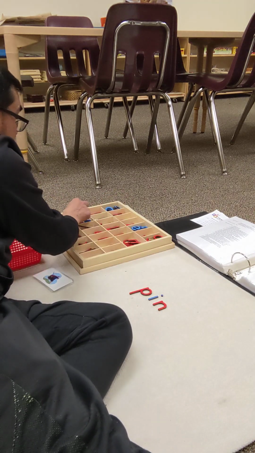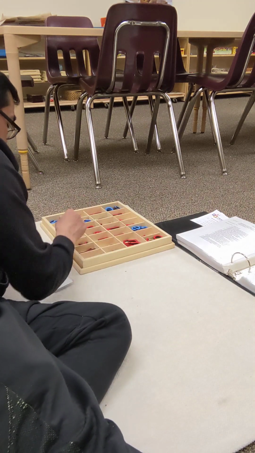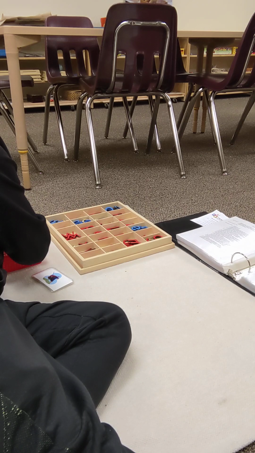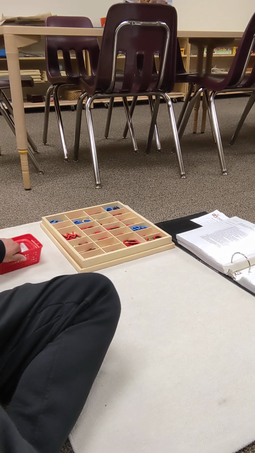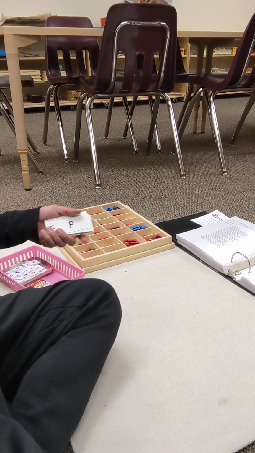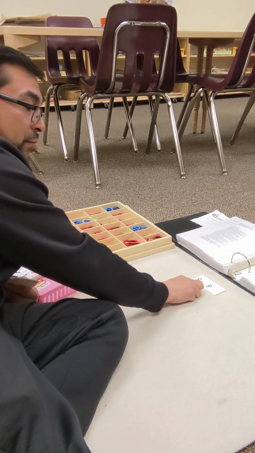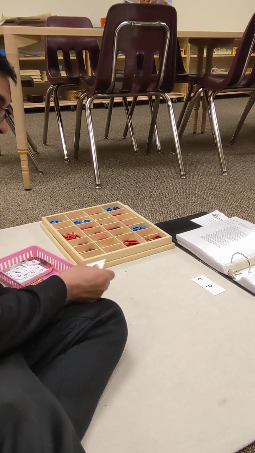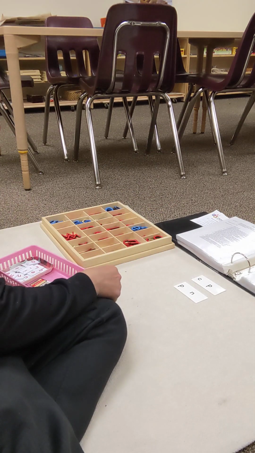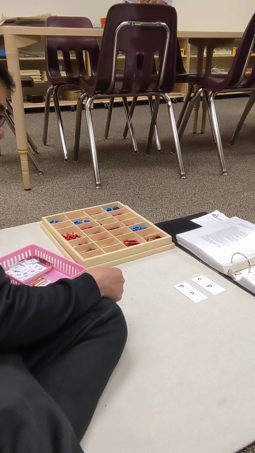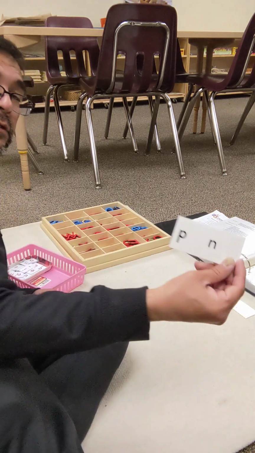Put these ones away. Here we have these ones. So we'll put out the C blank P, the P blank N, and now we're matching. It's the same.